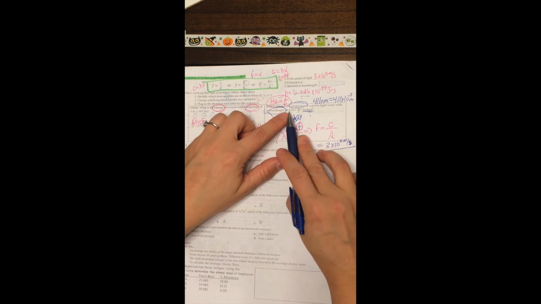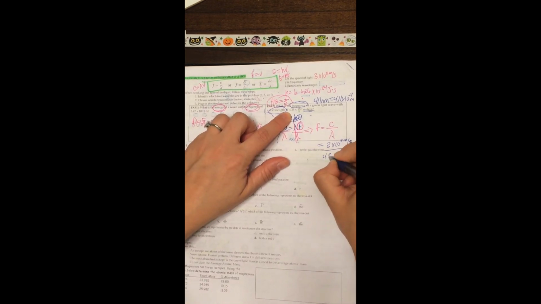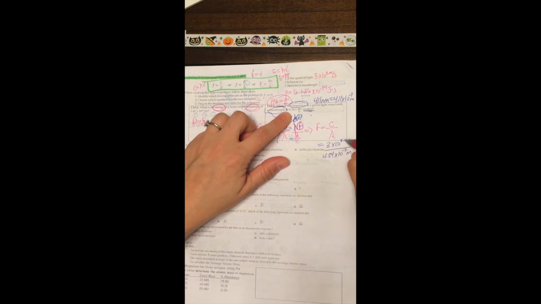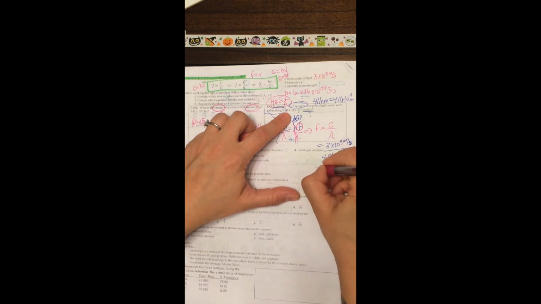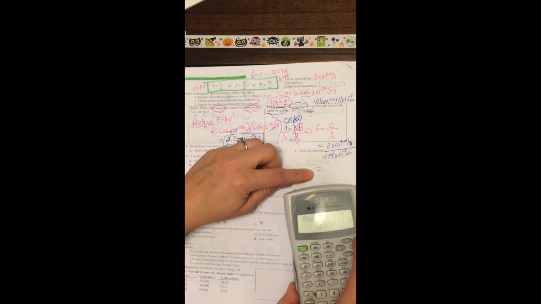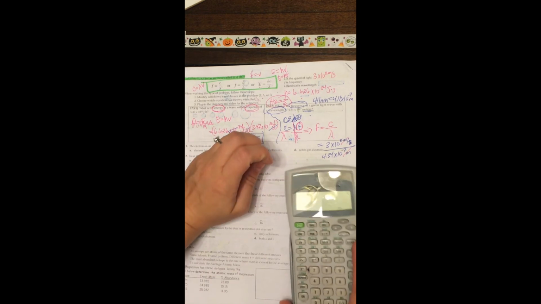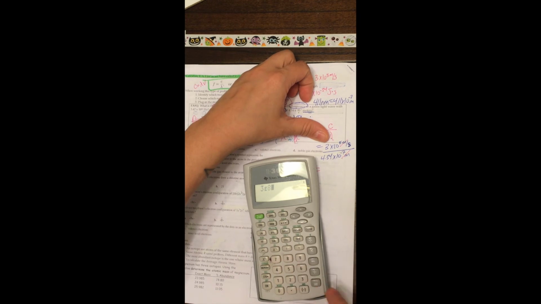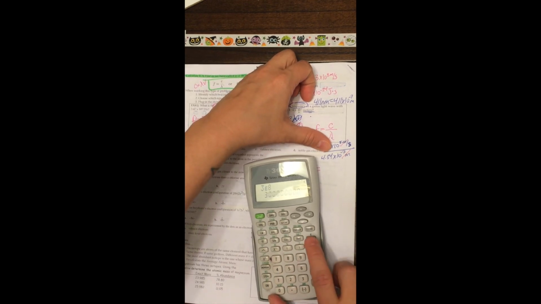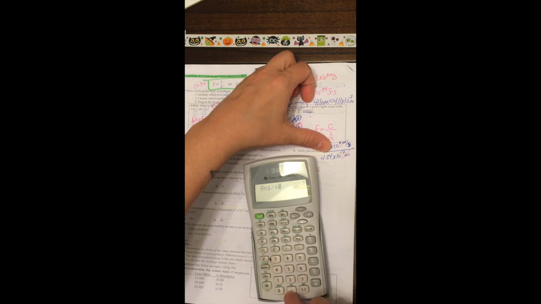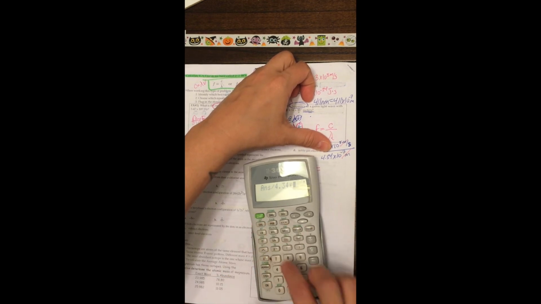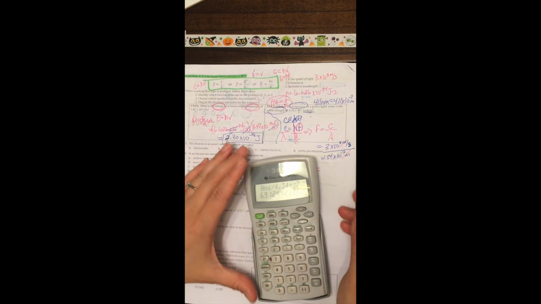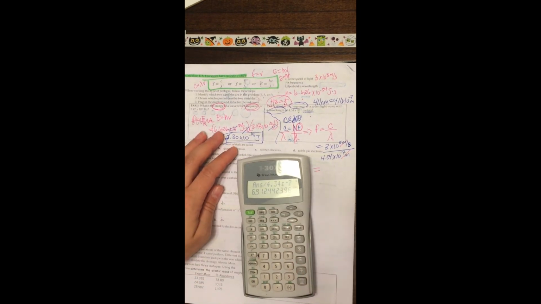Anyway, take the 4.34 times 10 to the negative 7 meters. Okay, cancellation. I see that meters repeats in the problem, so it's going to cancel. And now to calculate. Okay, so we're going to say 3 second E8, enter, divide by 4.34 second E negative 7, enter. And then I end up with 6.91, blah, blah, blah.